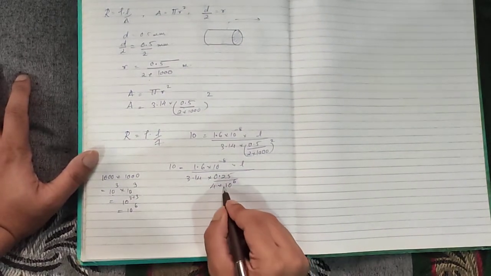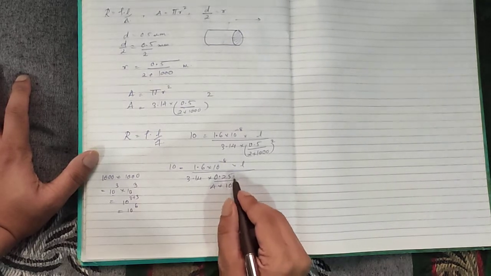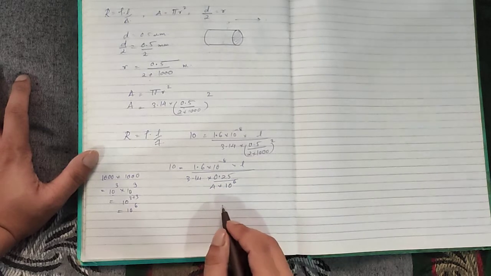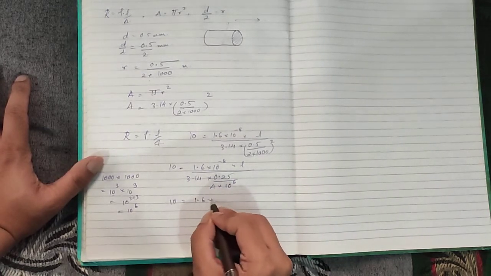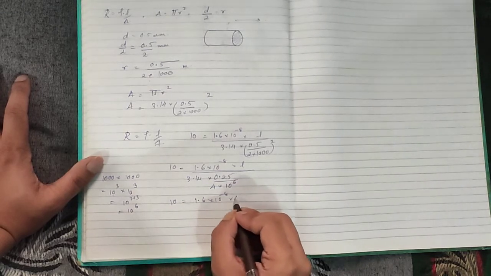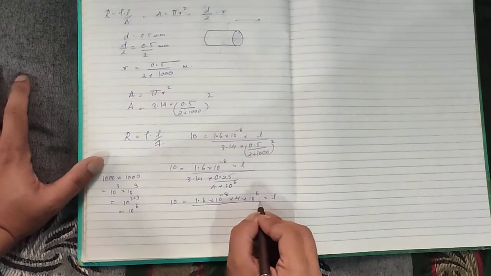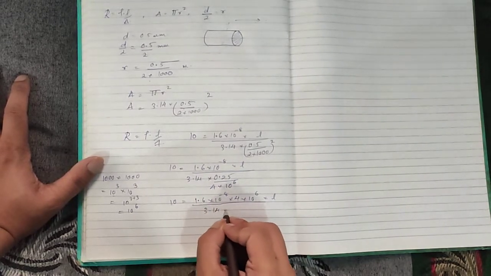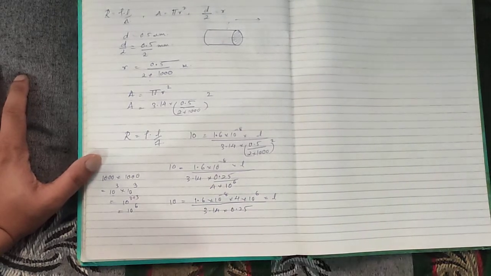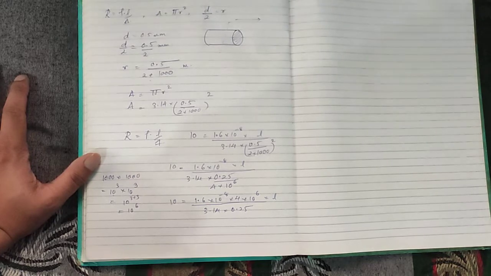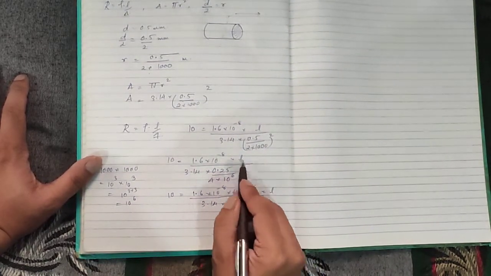Now, because this is in the denominator, and this number is in the denominator of the denominator, it goes up in the numerator and becomes multiplication. So it becomes 10 is equal to 1.6 into 10 raised to minus 8 into 4 into 10 raised to power 6 into L upon 3.14 into 0.25. Getting, students? So I took all these values over here in the numerator.